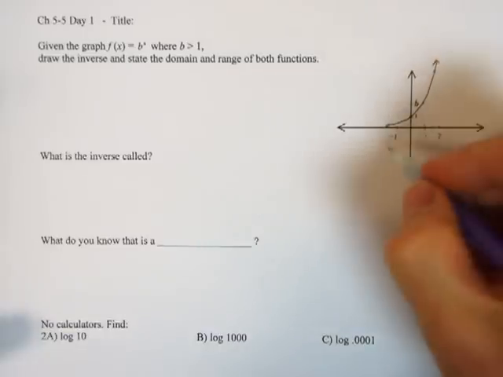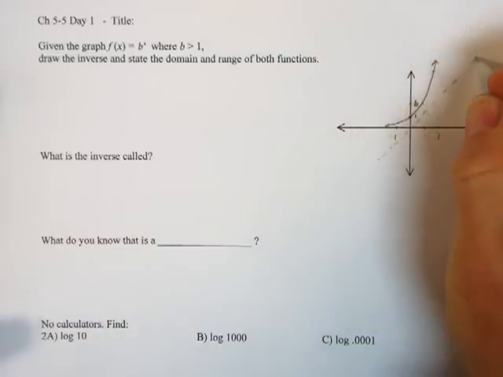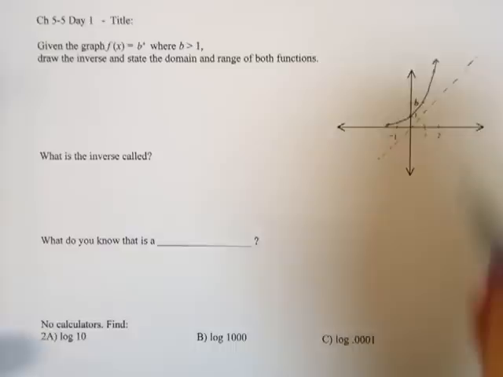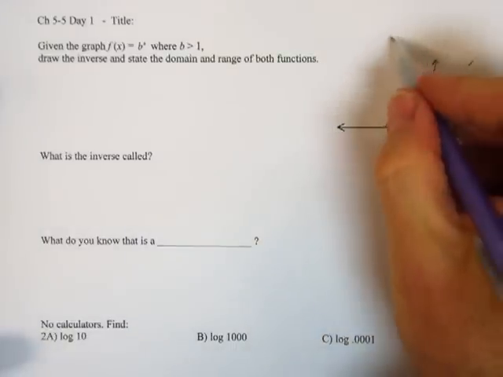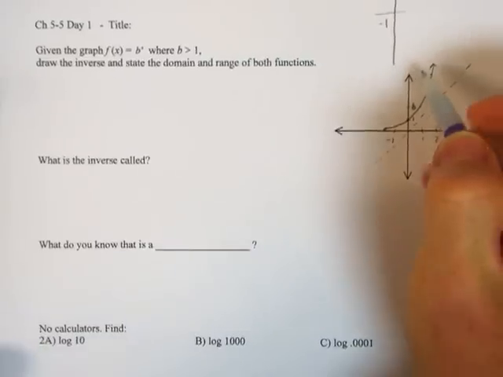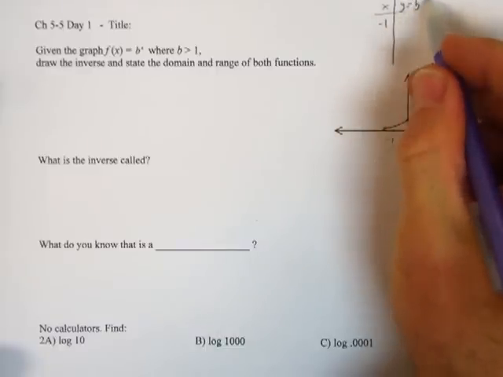Now, what's the inverse? Remember, the inverse is a reflection about y equals x. Every point that was on the graph is going to be switched. Looking at a table of values here, x and y equals b to the x.